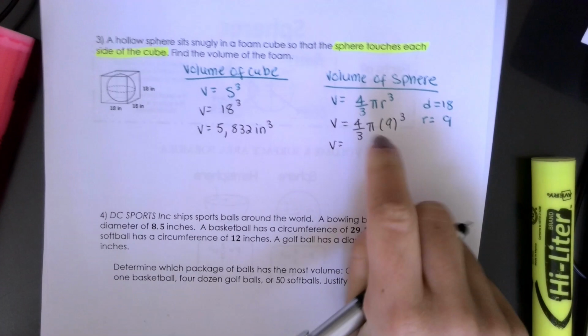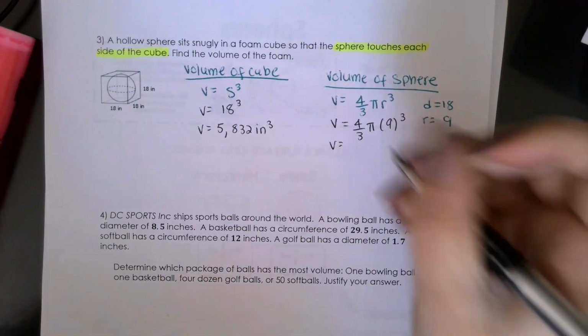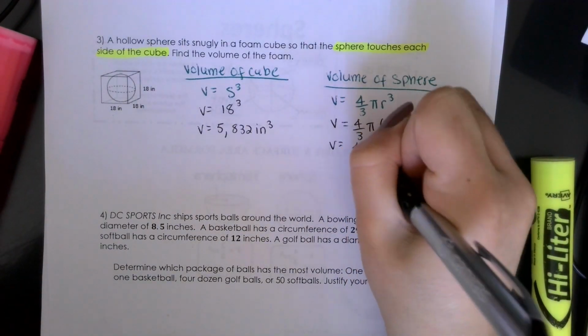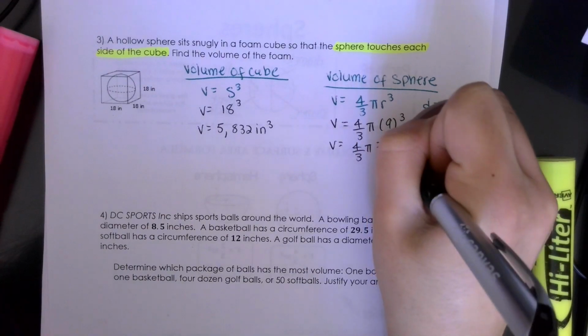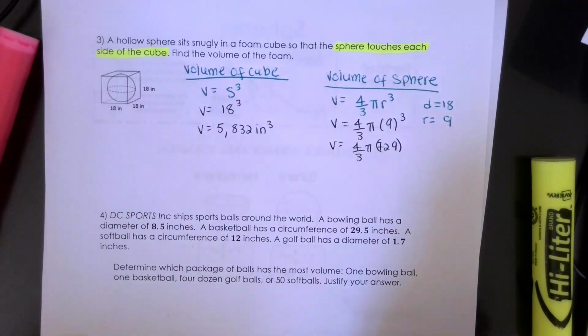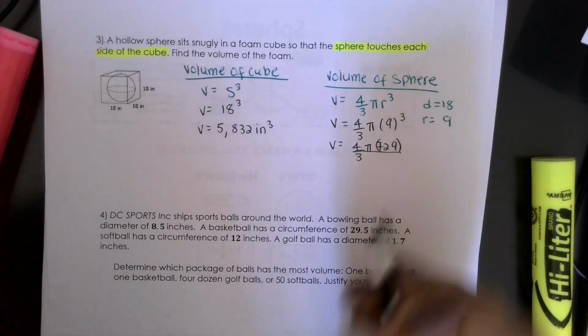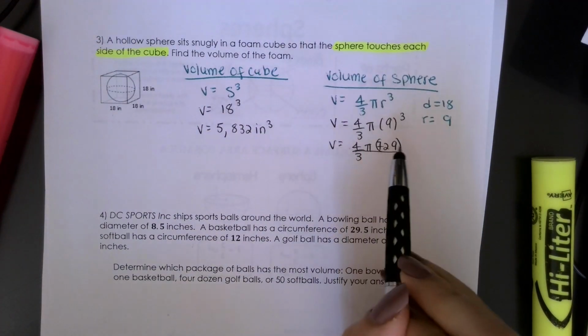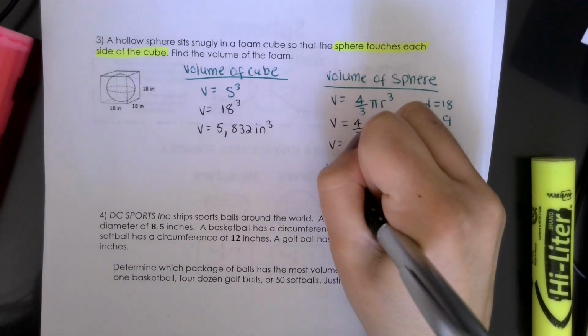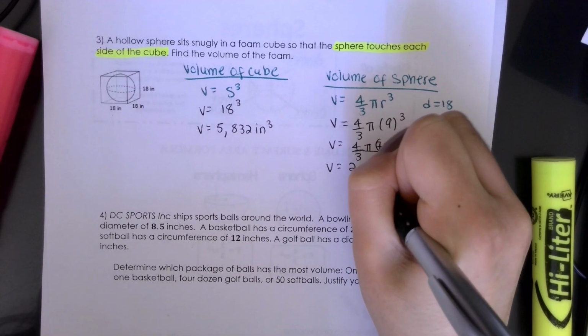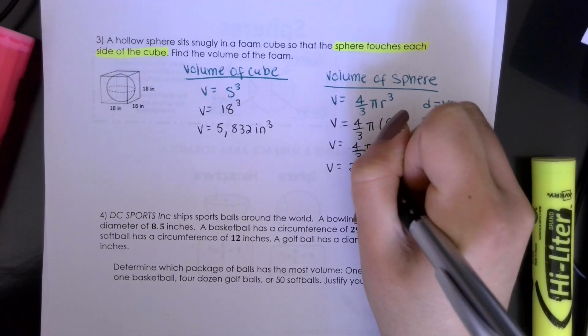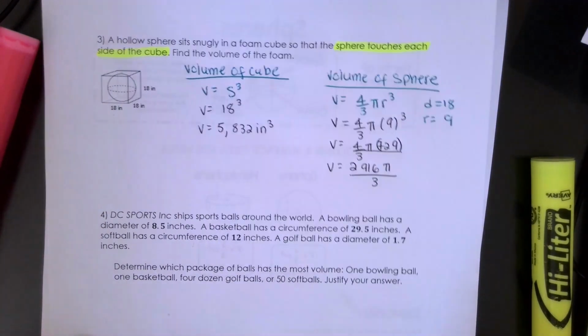So like we've been doing, do the exponents first. So 9 cubed will be 729. It's being multiplied. So at this point, go ahead and just extend your fraction. Because you're going to do 4 times 729. You get 2,916 pi. And then you're dividing by 3.